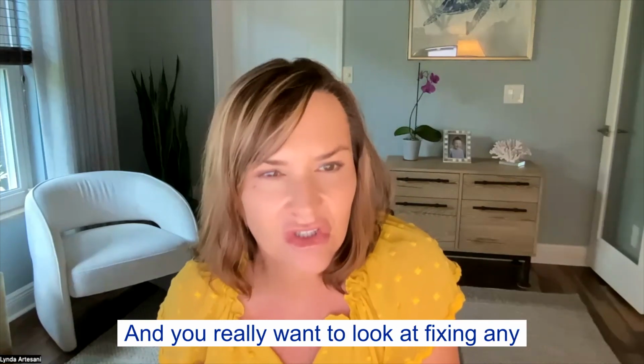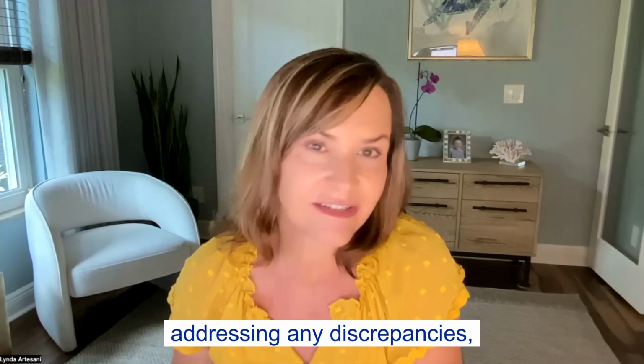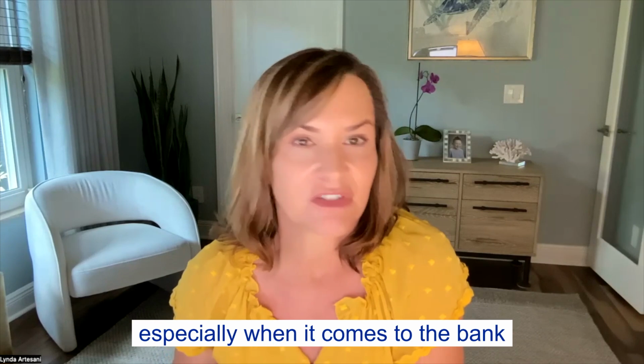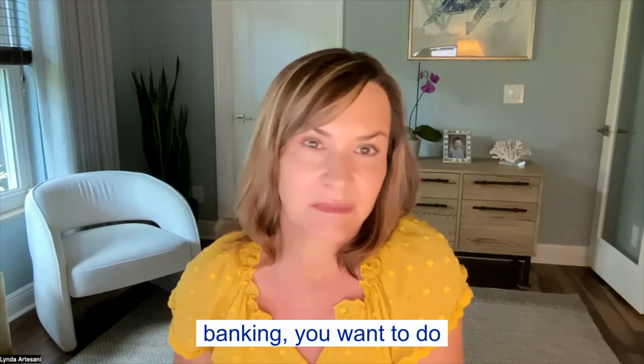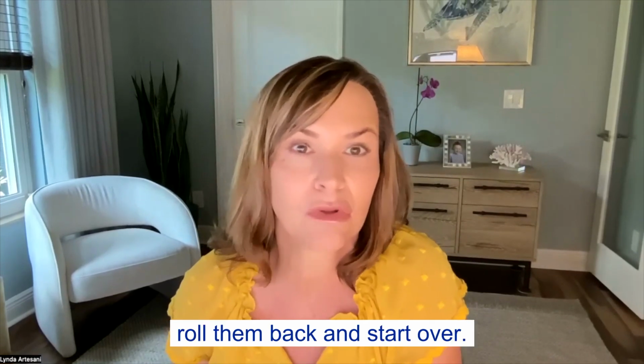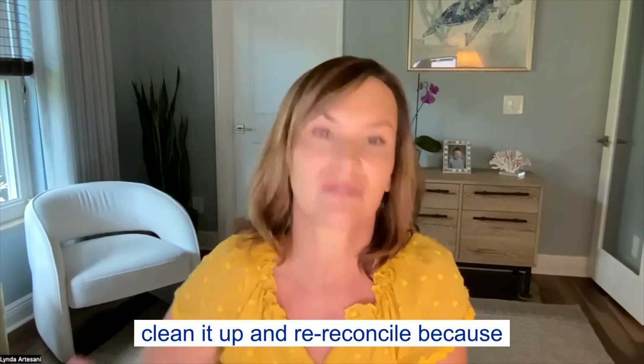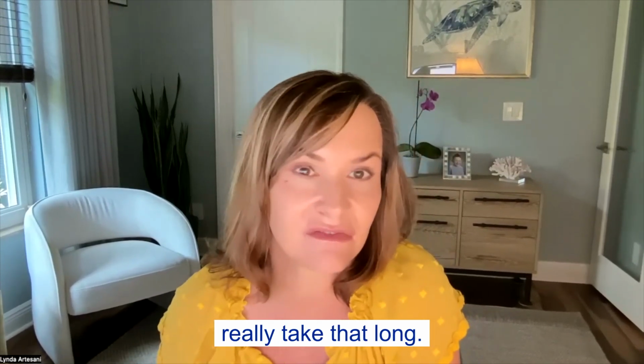You really want to look at fixing any of these data entry mistakes and addressing any discrepancies, especially when it comes to the banking. You want to do bank reconciliations. If they're not done, or you know they're not done properly, roll them back and start over. Sometimes it's easier to do that, clean it up and re-reconcile, because reconciliation doesn't really take that long.